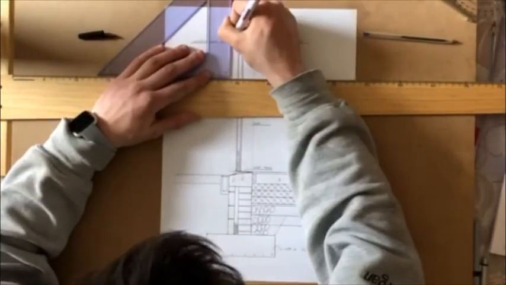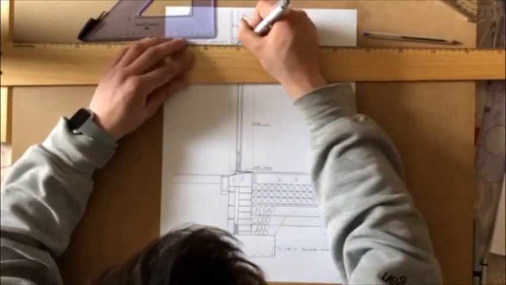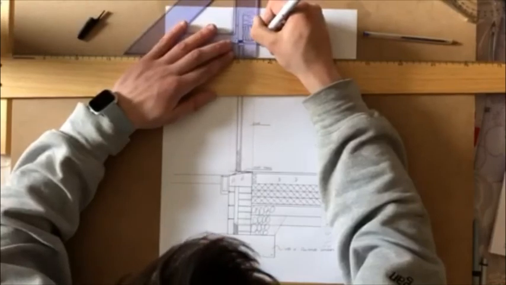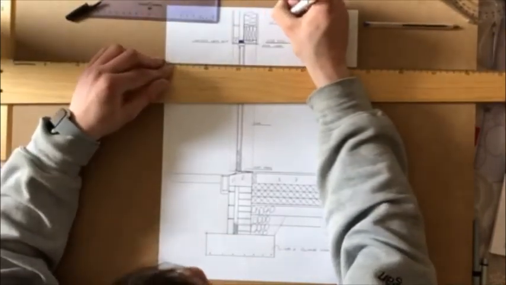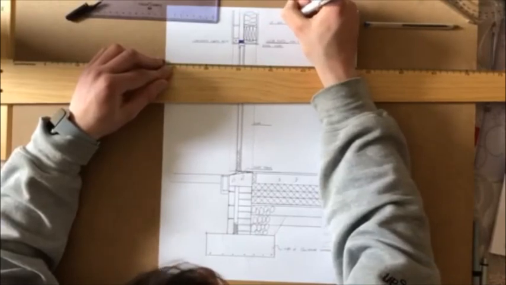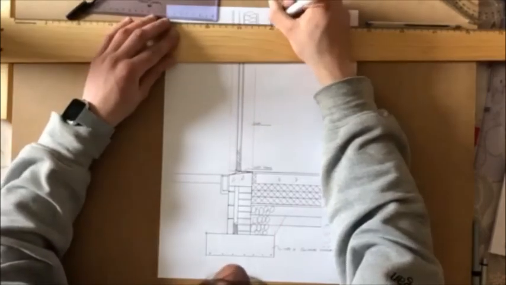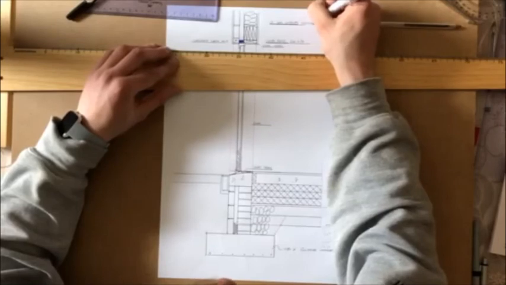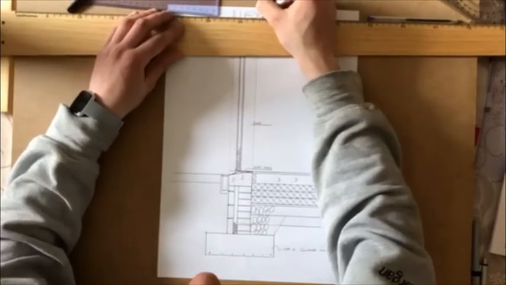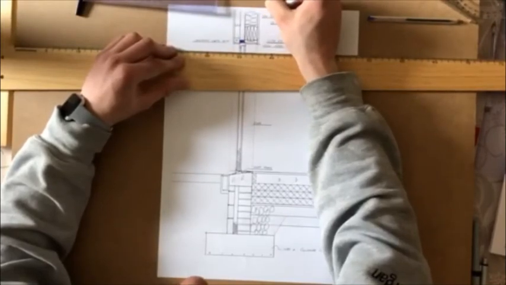We missed the insulation, so we've got 12mm internal insulation, internal plaster. 200 full fill insulation.